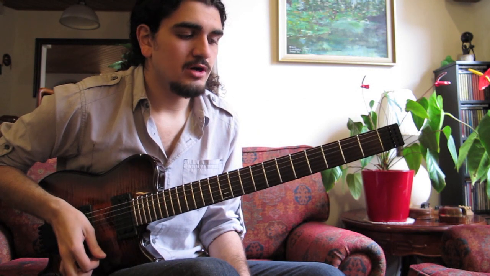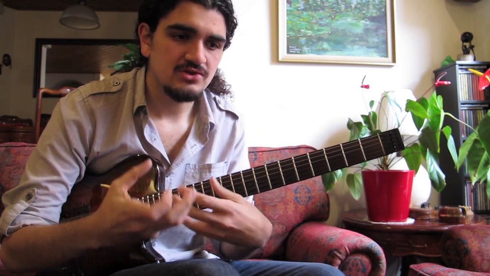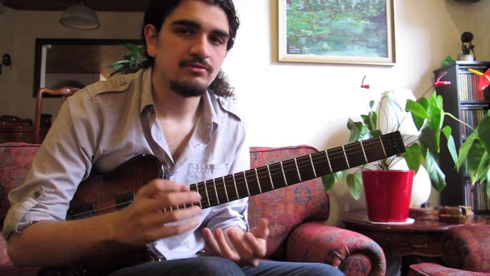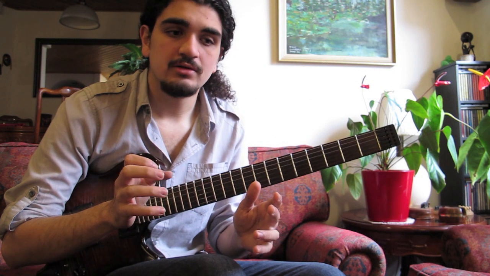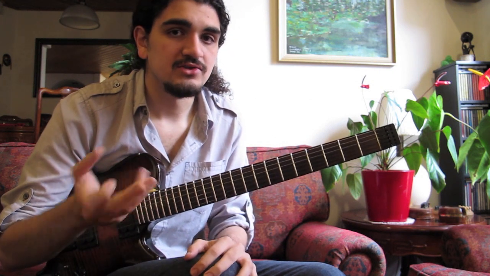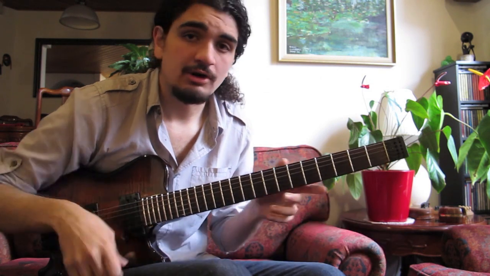However, how do we visualize these? How do we really learn to start integrating these into our playing? Now, for the interest of time, I'm just going to keep this brief, but if you'd like and you find this next little tidbit interesting, let me know in the comments. Maybe I'll do a video on it.